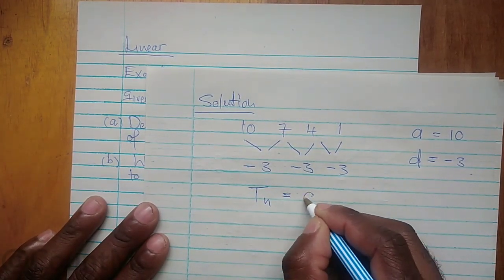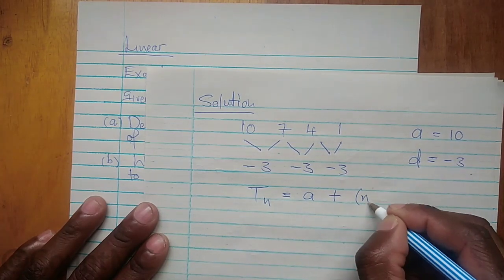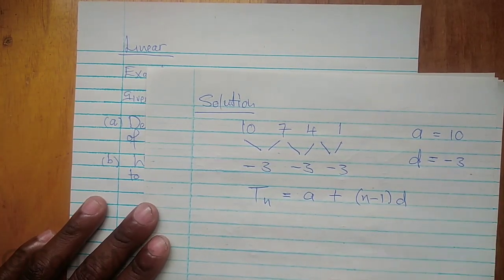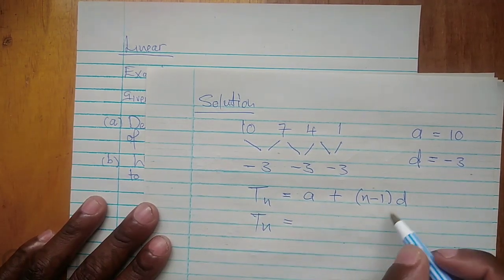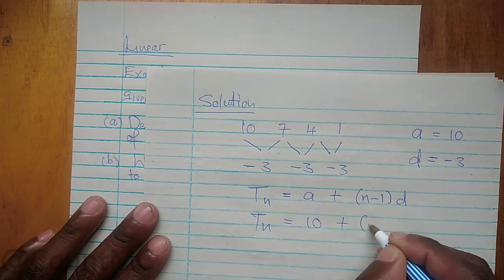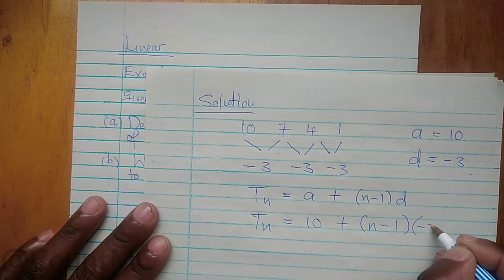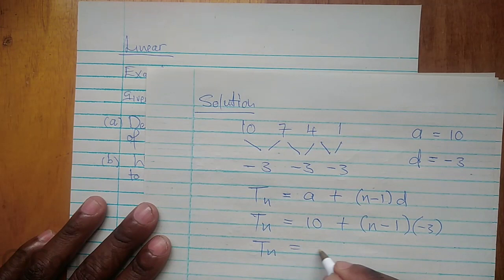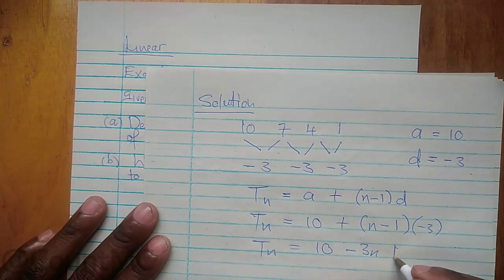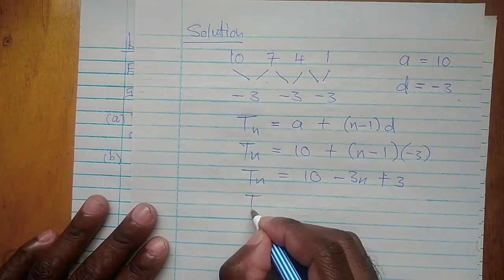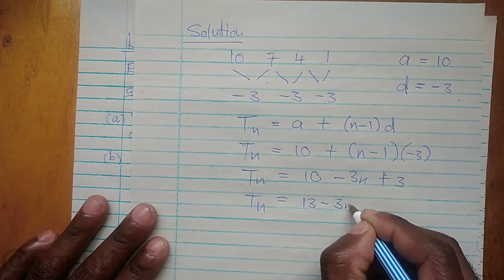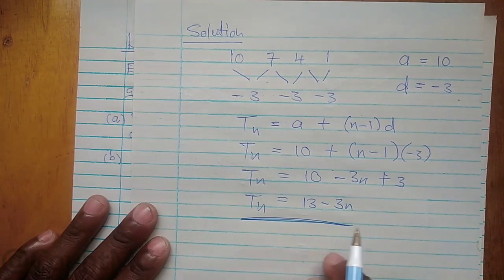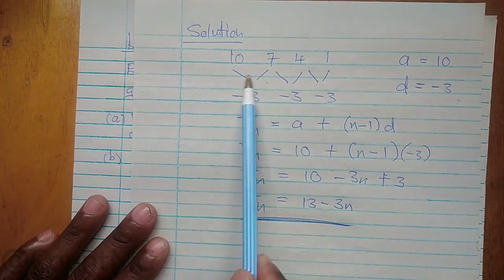So for linear, we get our general equation from writing this formula, then we substitute. Tn, A is 10, plus n minus 1, D is minus 3. Let's simplify. Tn equals 13 minus 3n. So this is a general formula which will help us to find any term in this number pattern.